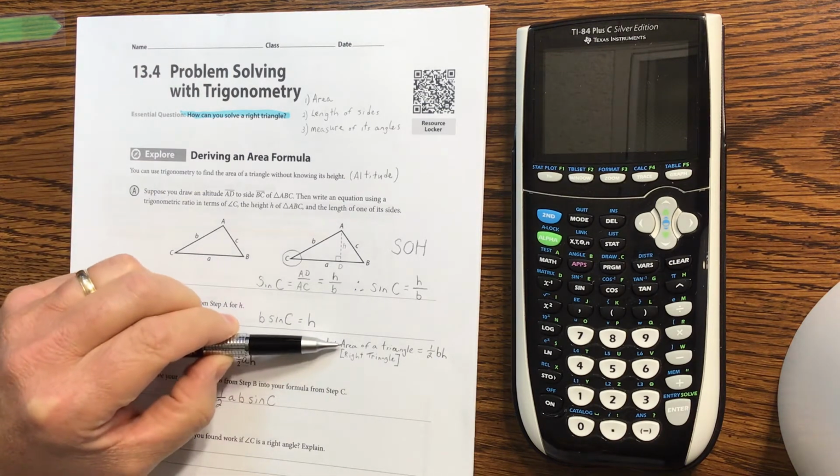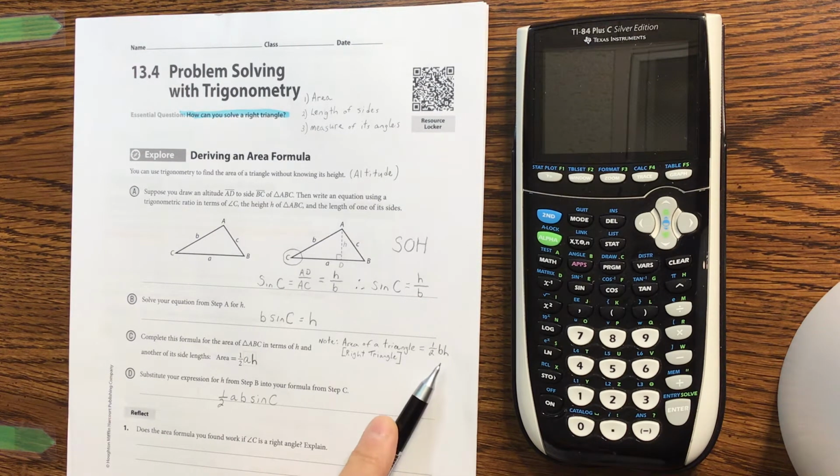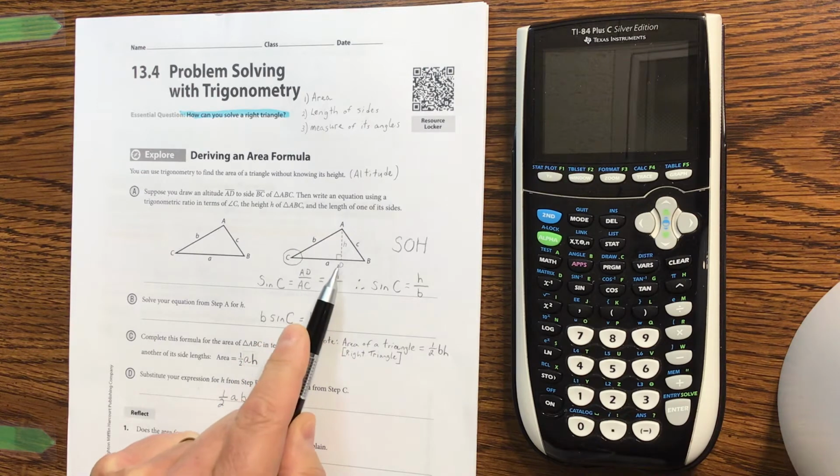We already know the formula for the area of a right triangle is one half times the base times the height. Well, if we apply what we just said, we know area is going to be one half of the length, in this case a. That's this side right here.